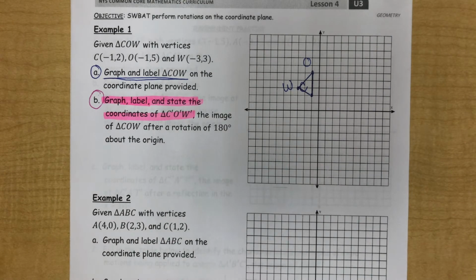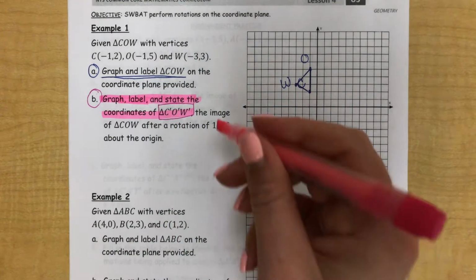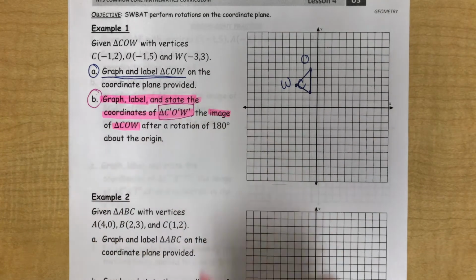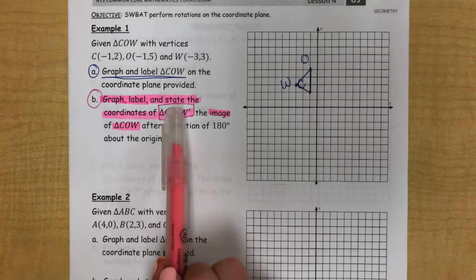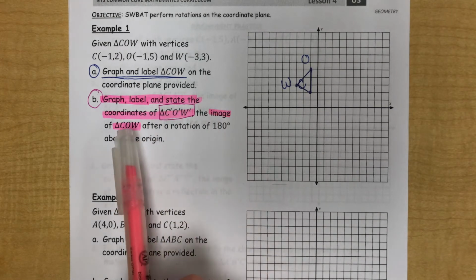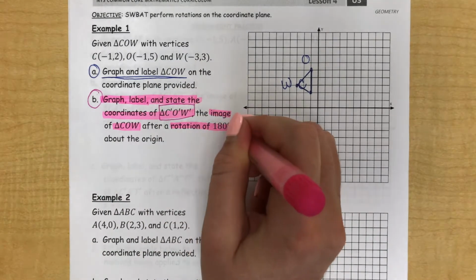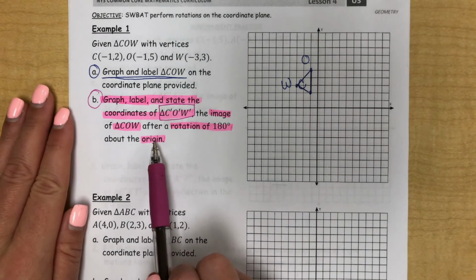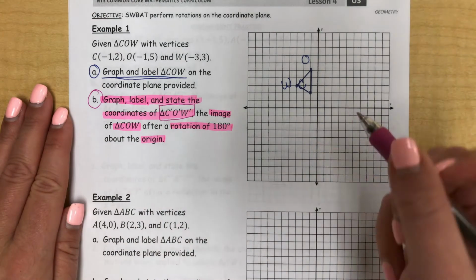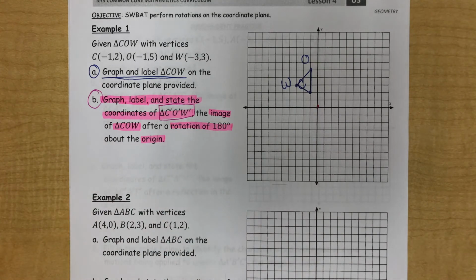Now, triangle COW is the image, the coordinates of C prime, O prime, W prime. In order for me to get this triangle, it's going to be the image of COW, our pre-image, okay? And in order to do that, I would have to rotate my paper 180 degrees about the origin. So here we go. We just talked before about the origin. If I'm rotating around the origin right here in the middle, then I can use that shortcut, just turning my paper to figure out where C prime, O prime, W prime will be.